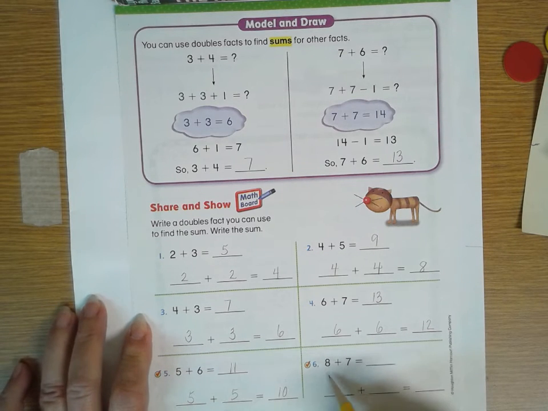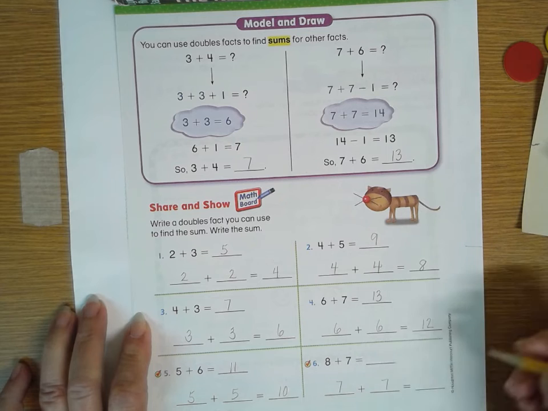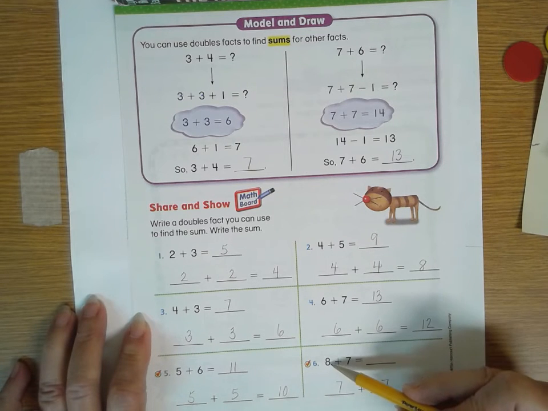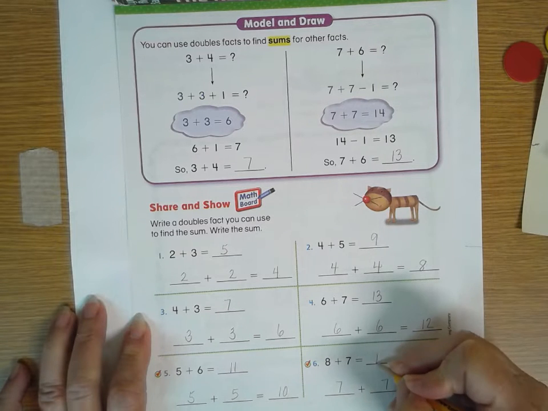And 8 plus 7 equals something. We're going to use a smaller number. So 7 plus 7 equals 14. But 8 is one more than that 7. So 14 plus 1 is 15.